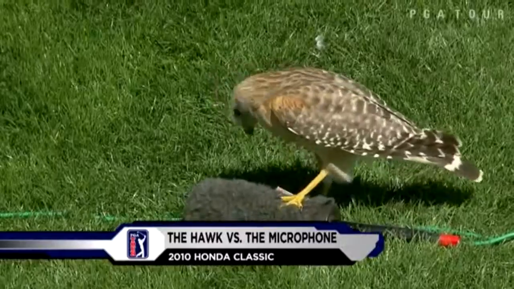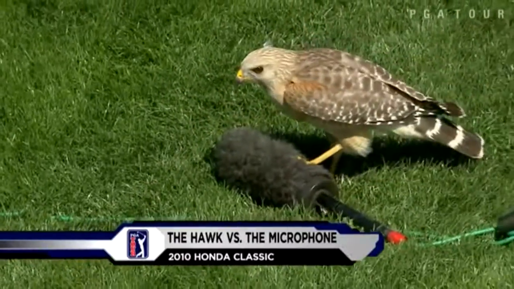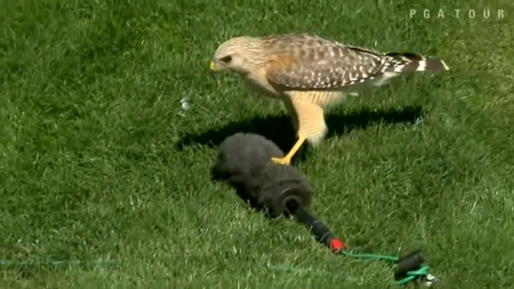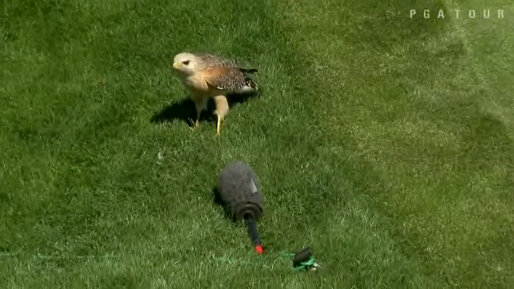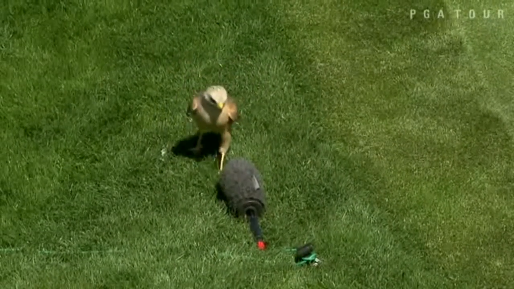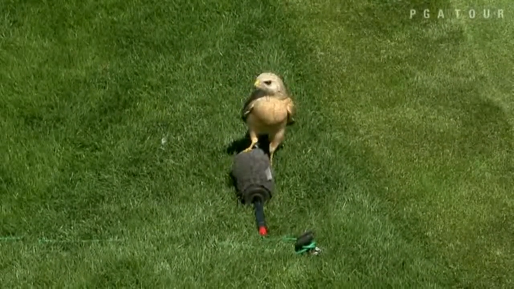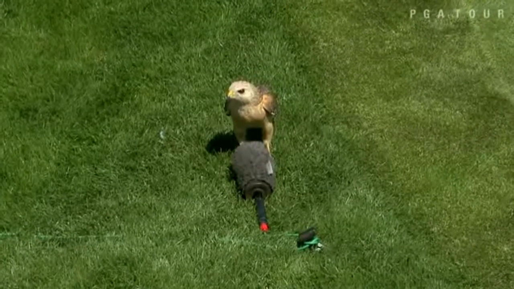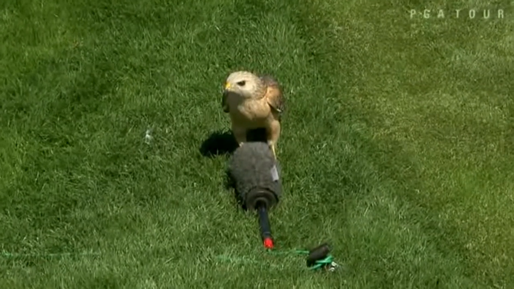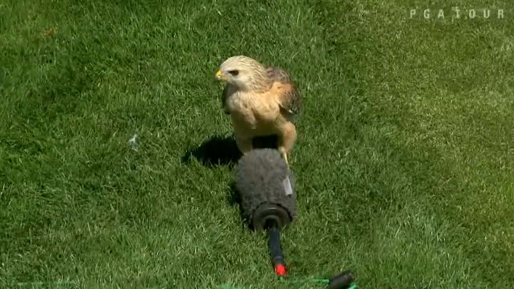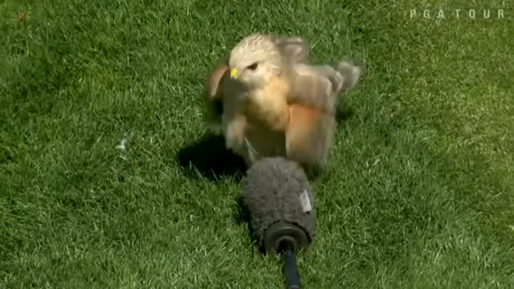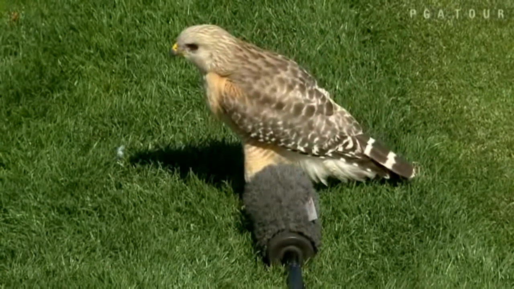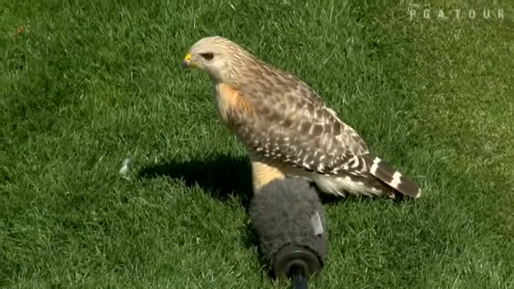Look what our camera captured just a short time ago, a falcon or hawk or whatever it is, developing an affection for one of our microphones. He is bound and determined to haul that thing off, but he just can't get it from the tethered spot where it's at. And look, he's mad. Look at the look on his face. I think it's a red-tailed hawk, but polyester doesn't taste that great. That'll ruffle your feathers. Had enough of this. I'm out of here.